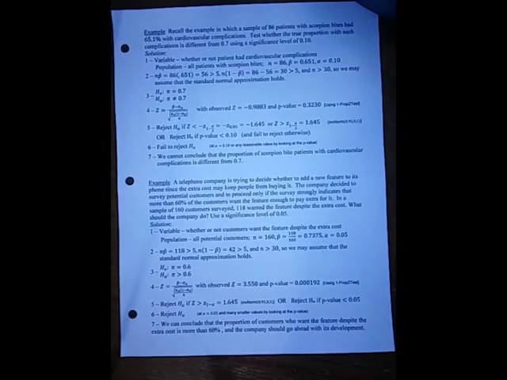In another example, a telephone company is trying to decide whether to add a new feature to its phone since the extra cost may keep people from buying it. The company decided to survey potential customers and to proceed only if the survey strongly indicates that more than 60% of the customers want the feature enough to pay extra for it. In a sample of 160 customers surveyed, 118 wanted the feature despite the extra cost. What should the company do? Use a significance level of 0.05.